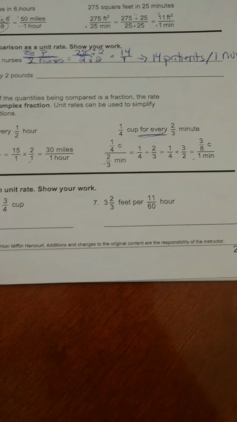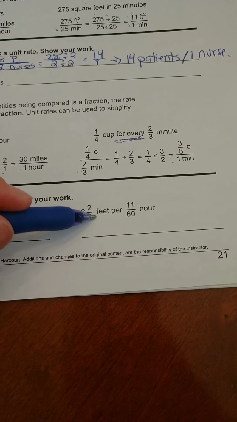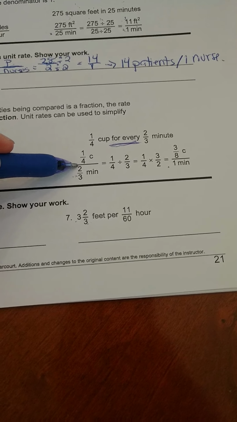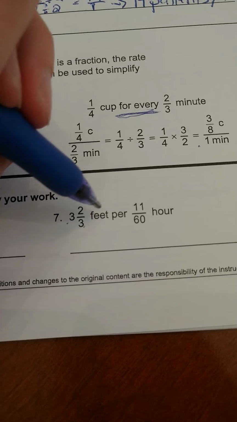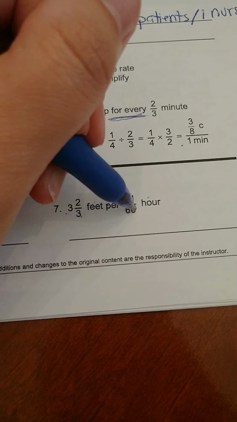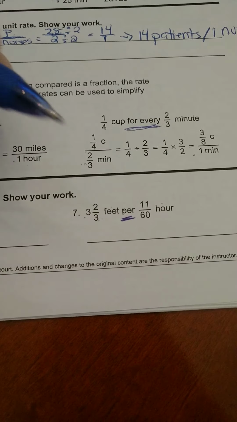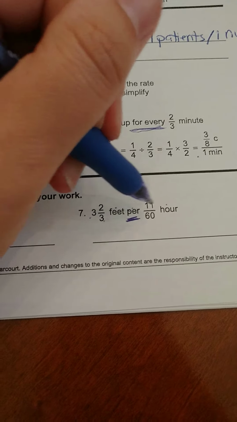I'll help you set up number 7, but I want you guys to attempt number 7. Again, it's going to look real similar to this problem. So if we take a look at number 7, it says 3 2/3 feet per 11/60 hour. So this per is your key word. So we're going to be comparing feet per hour. So for 7, we have feet per hour.